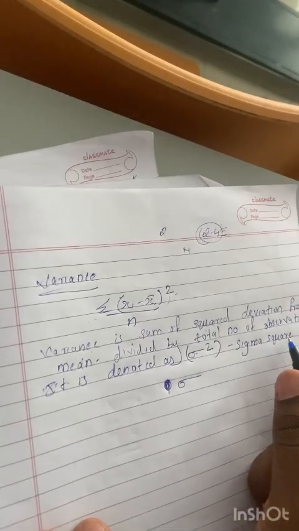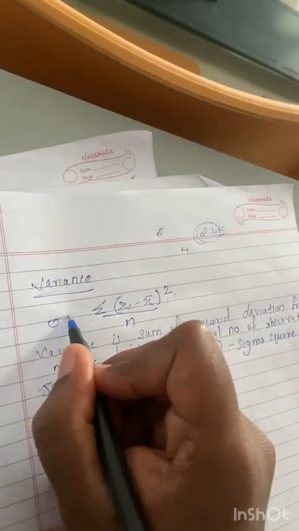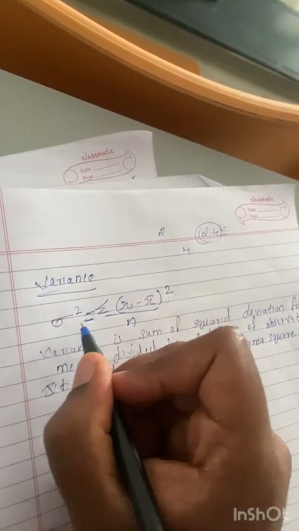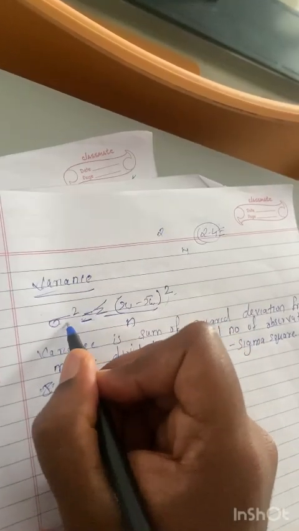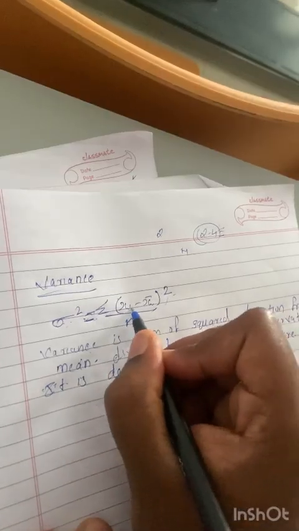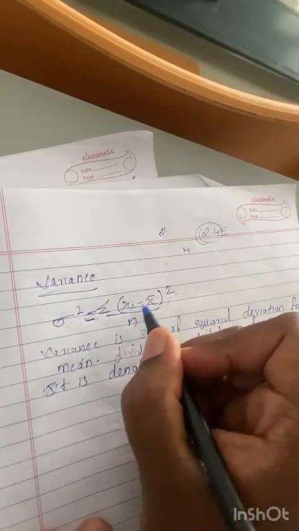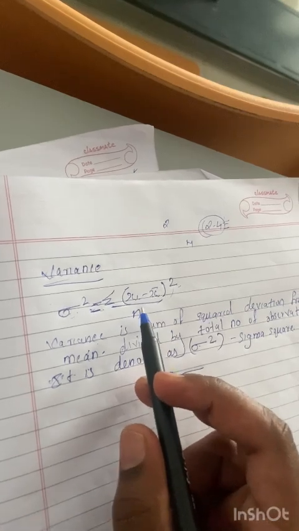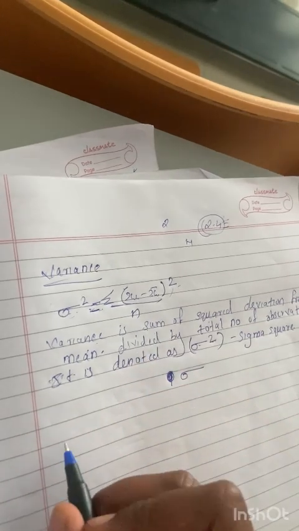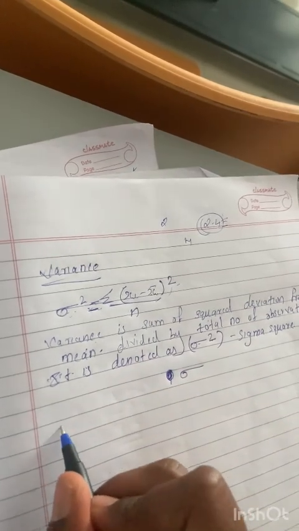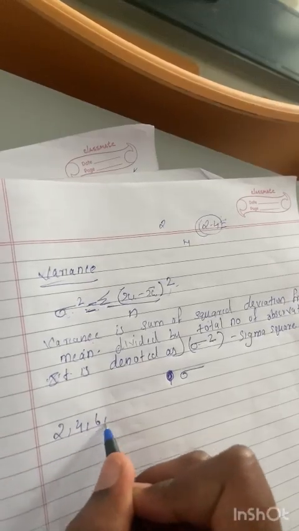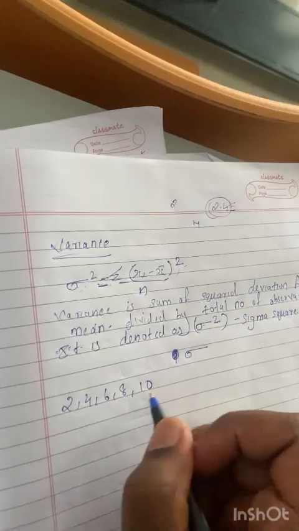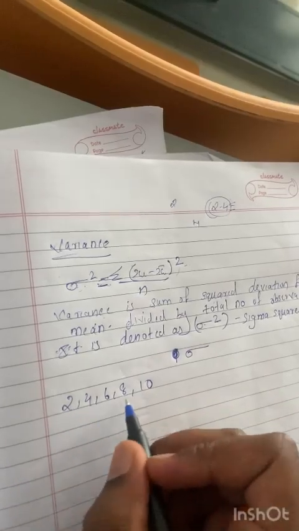So my equation for finding the variance is sigma square, which is nothing but variance, equal to summation of (xi minus x bar) all square divided by n. This is the way we find the variance. We'll see how to do one problem. We'll take the same problem: 2, 4, 6, 8, 10. I want to find the variance of this.